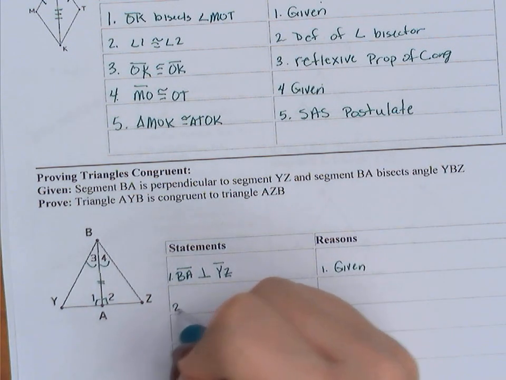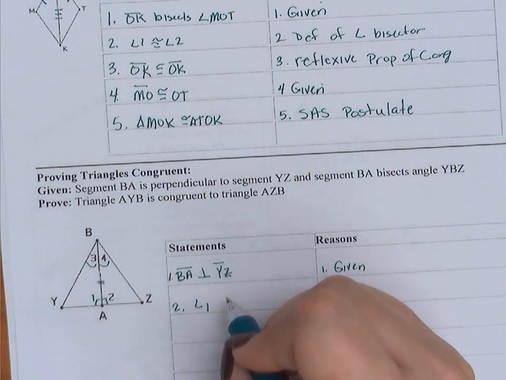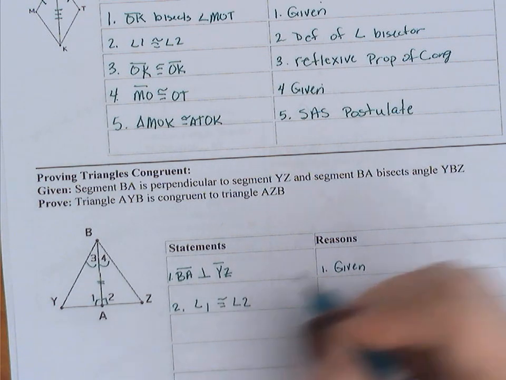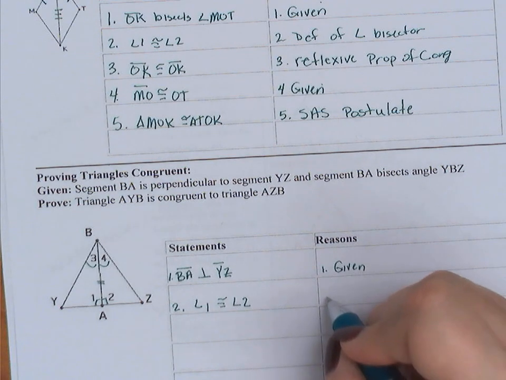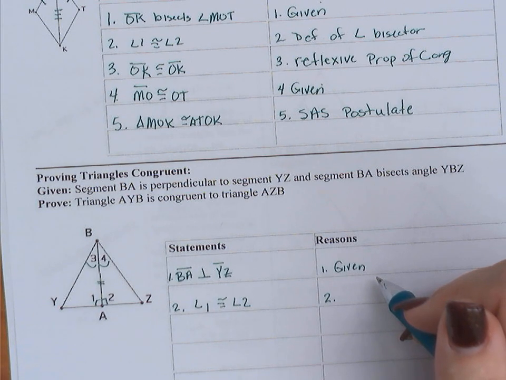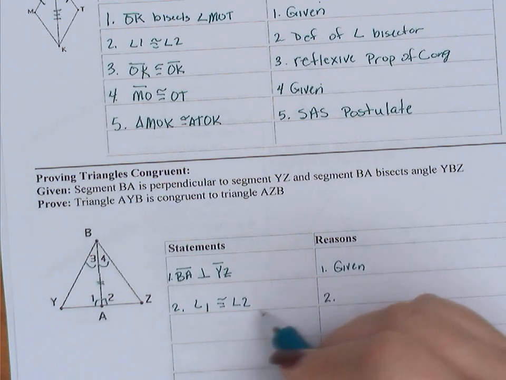Then I'm going to say that angle 1 and angle 2 are perpendicular.